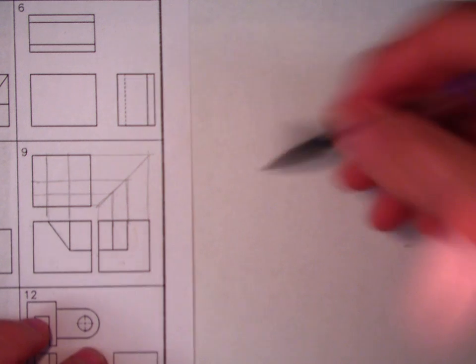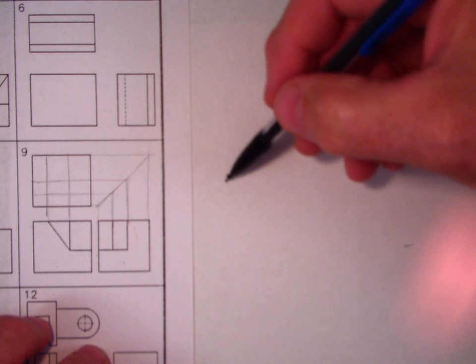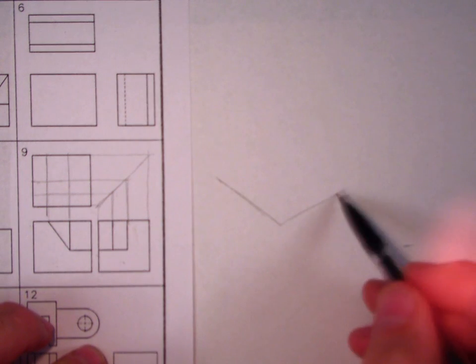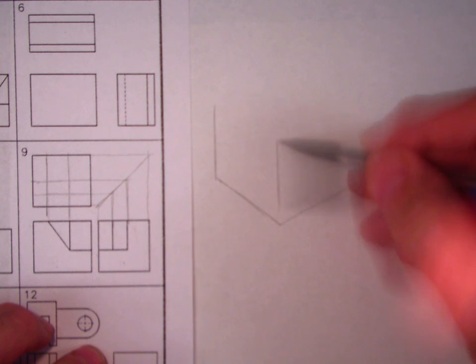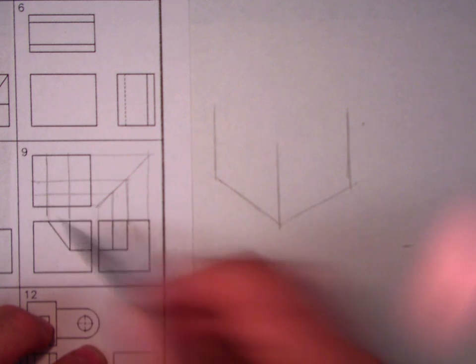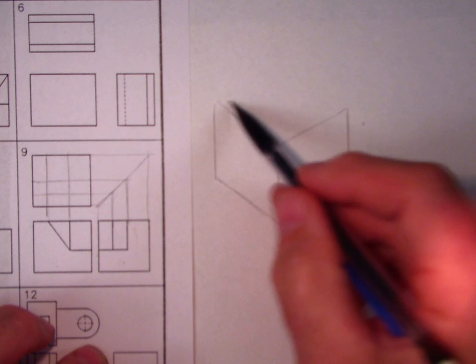Well, another way to approach this, in addition to using the orthographic projection technique, is to use what we've been looking at with isometric constructions and sketches. And so if I were to come over here and make an isometric sketch, I'm going to make a box, my construction box, keeping it approximately the same dimensions as what we have here, and this is basically a cube shape.